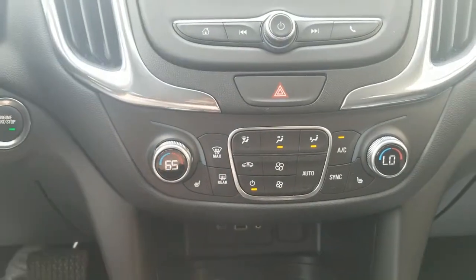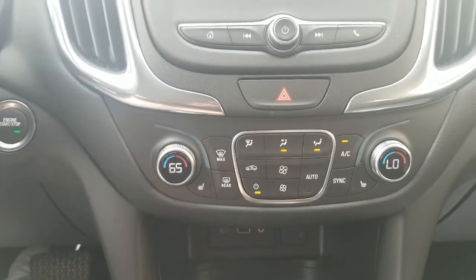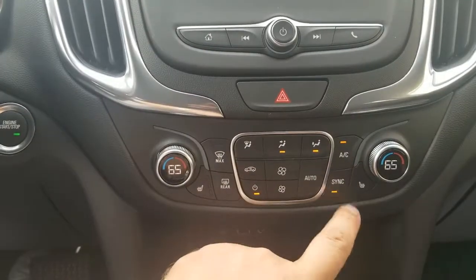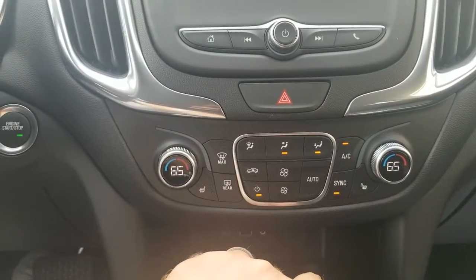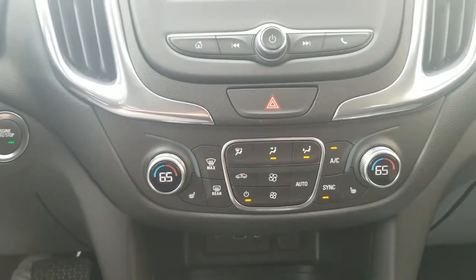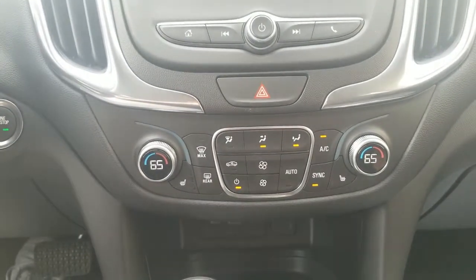Alright, so say they get out of the vehicle and you want to get that temperature back to where you had it, press that sync button again and it takes the temperature to where it was before. So there it is, guys, the sync feature for the AC controls in the 2020 Chevrolet Equinox LT.